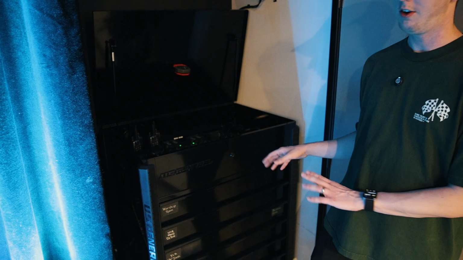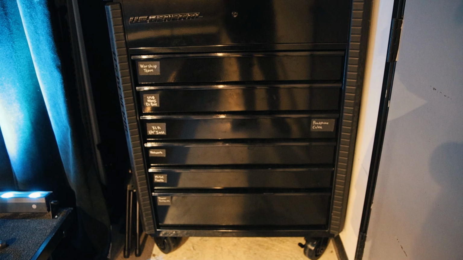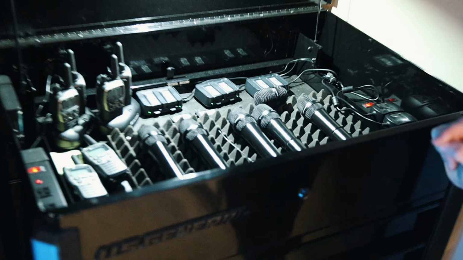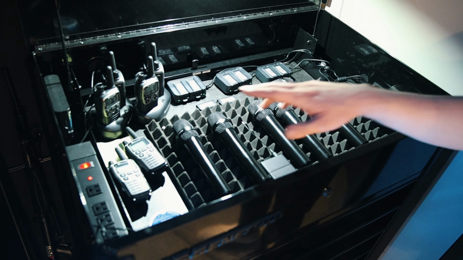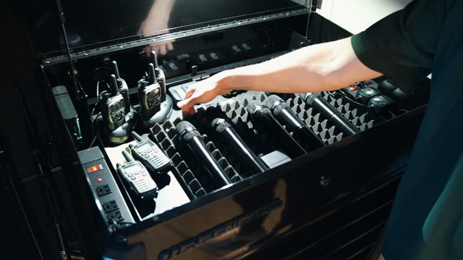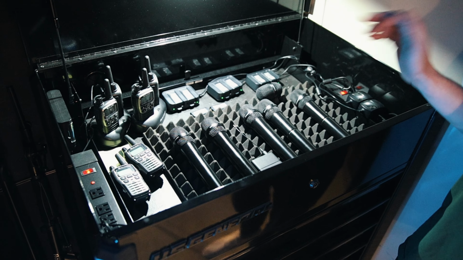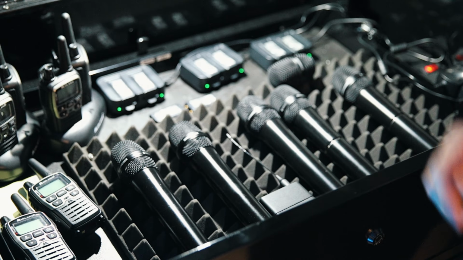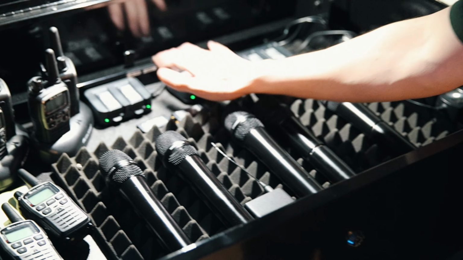So this is all the stage storage that we have. All of the technology that we need to make worship happen pretty much has to be stored in here. There are some things underneath the stage that don't get used very often. We have our wireless mics here. This is just a little foam tool holder that I found that works really well for keeping these from rolling around. So we have Sennheiser EWD microphones, and then our battery chargers.